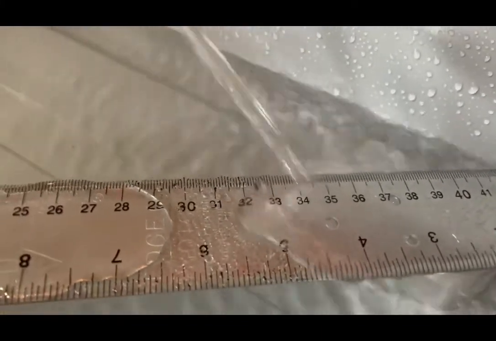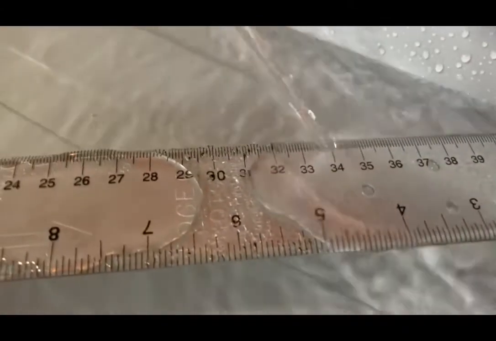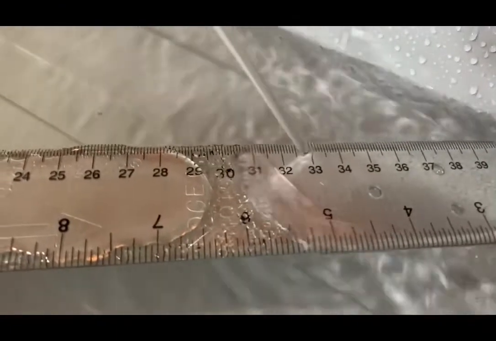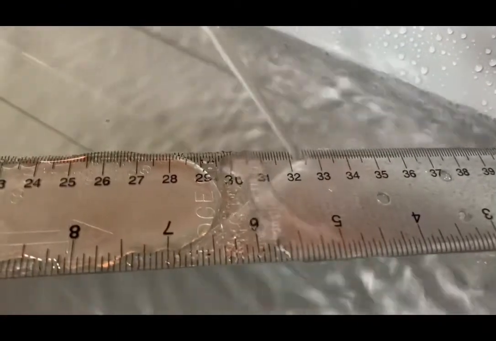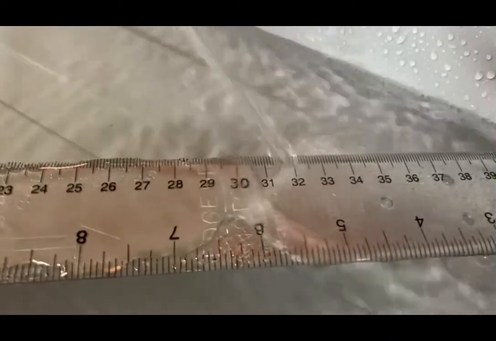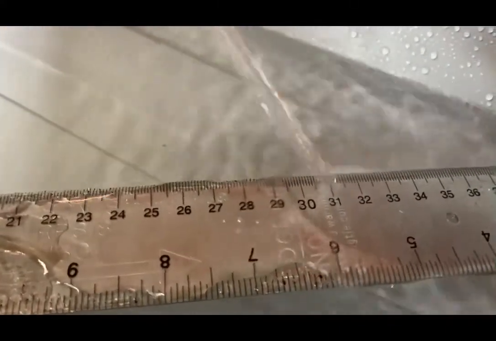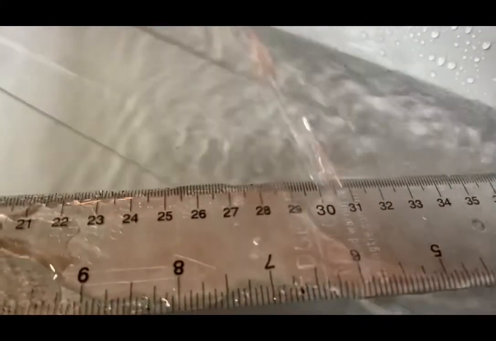We are getting towards 13. Okay, we are now approaching 12, and I'll let you know when we get there. Now, okay, so we just passed 12. We are approaching 11. We just passed that. Okay, we want to record it.